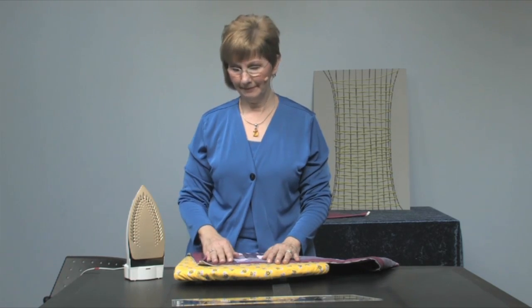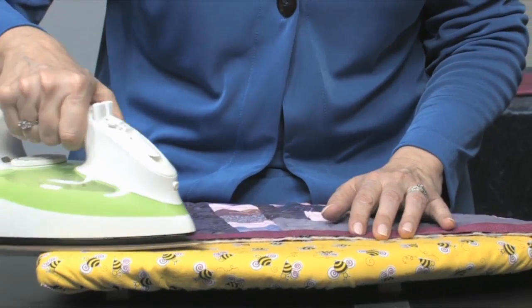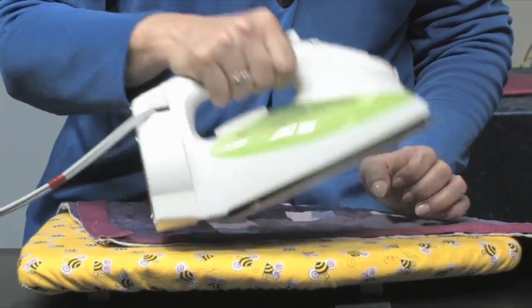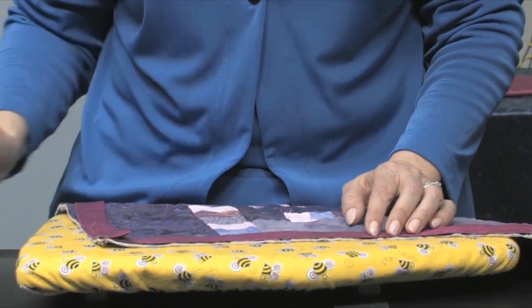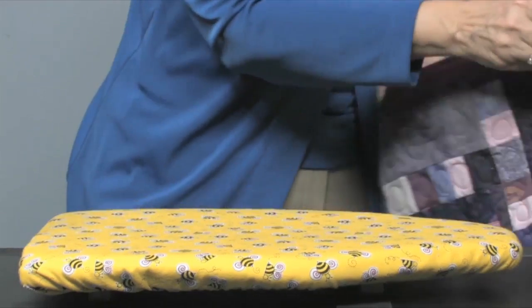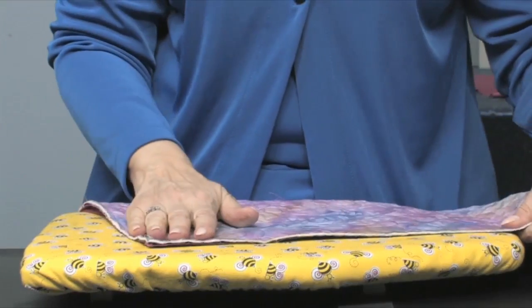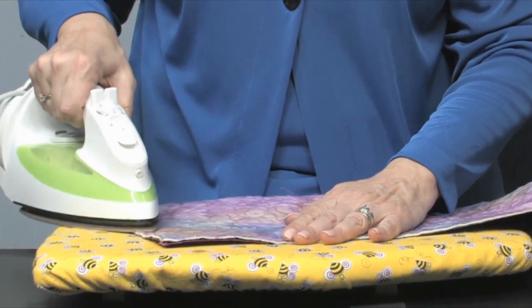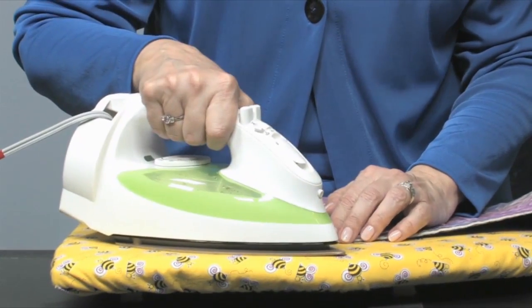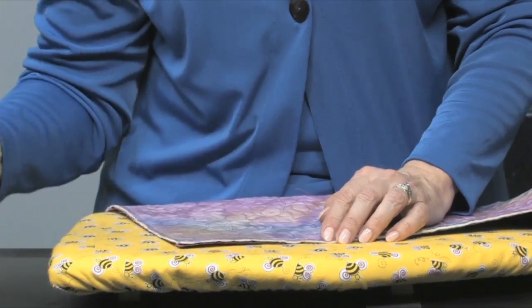In recent years, I've added a step to putting on binding. Before I stitch it down, I also press it. I start first by pressing to lock the seams on one side. I turn the quilt over and press again just to lock the seams on that side.